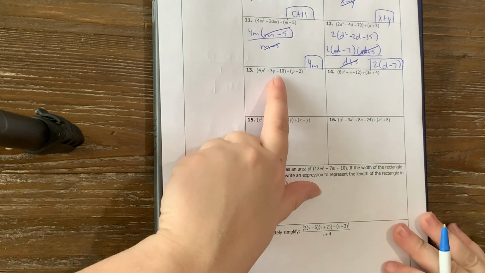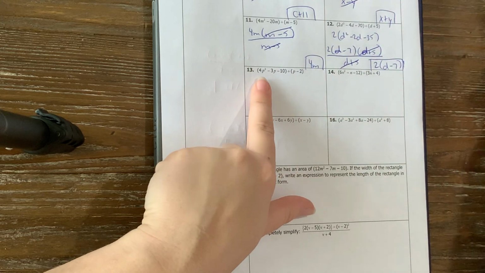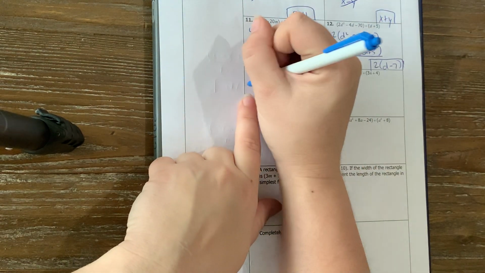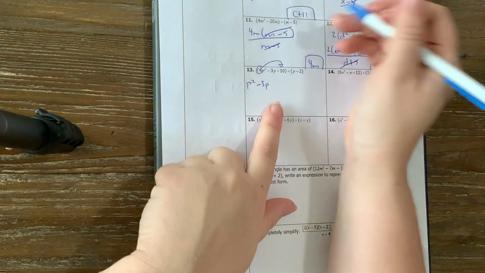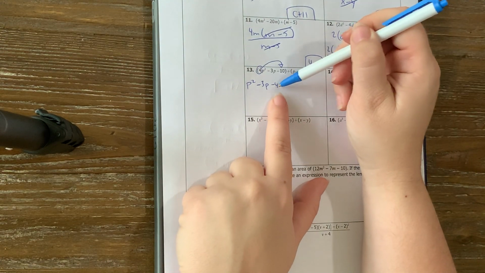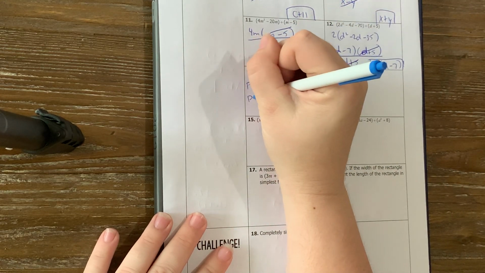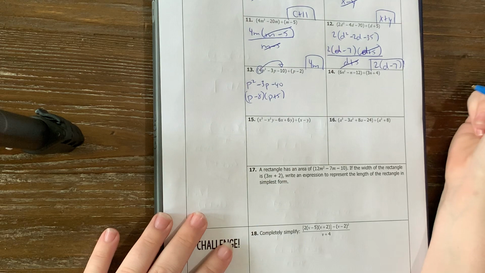That whole thing is going to be our answer. On 13, we do not have a greatest common factor this time, so we're going to have to do the slip and slide method. So we'll take our 4, slip it down here to the end. So we have p squared minus 3p. 4 times negative 10 is negative 40. What numbers multiply to give you negative 40 and add to give you negative 3? It's going to be negative 8 and 5. So you have p minus 8, p plus 5.